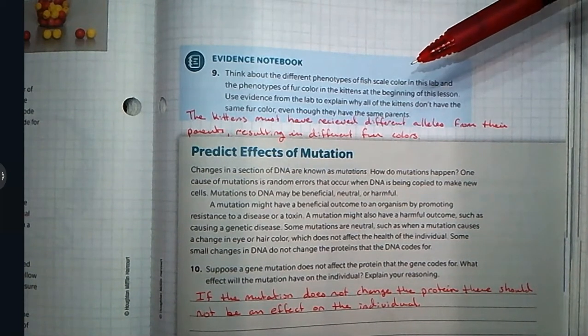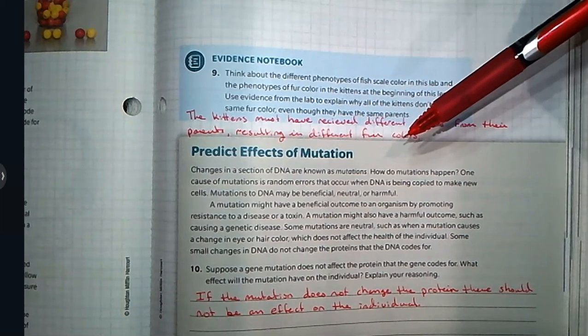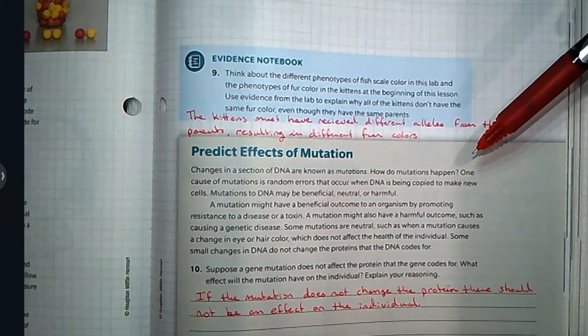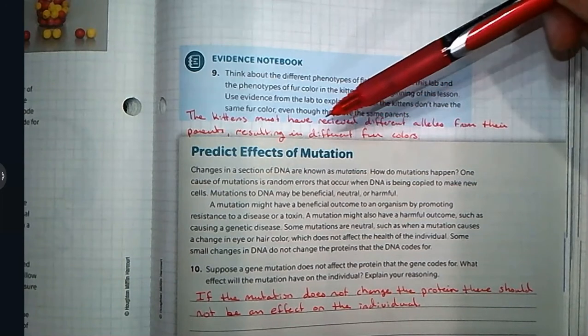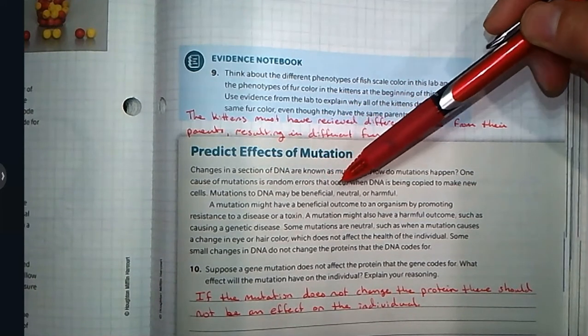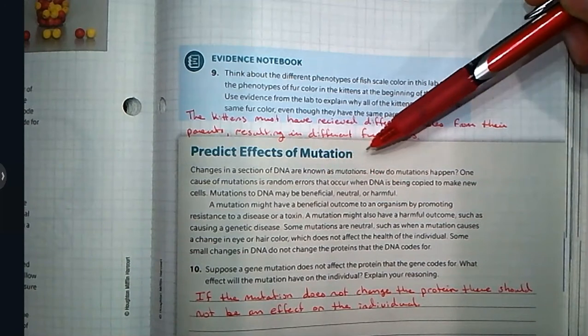Okay, so mutations can happen in a lot of different ways. Sometimes they're random errors. Sometimes they can be caused by environmental factors. Radiation is a big thing that causes mutation in DNA. So mutations can be beneficial, they can be neutral, or they can be harmful. So they fall into one of those three categories.